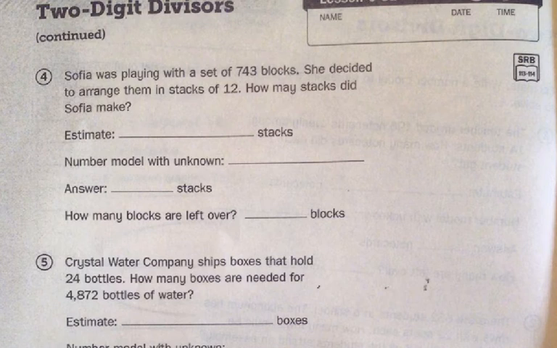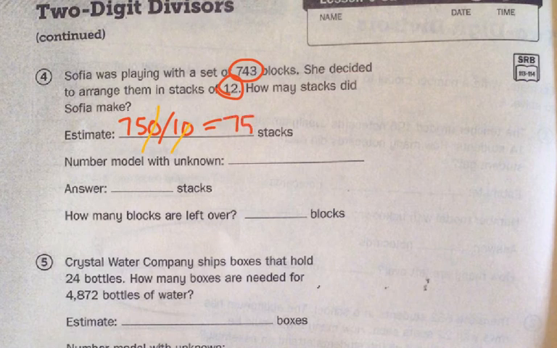Number 4, Sophia was playing with a set of 743 blocks. She decided to arrange them in stacks of 12. How many stacks did Sophia make? Well, let's go ahead and make 743, let's make that 750. And then let's just round 12 to 10, because I can do that pretty easy. This 0 cancels out this 0, and 75 divided by 1 is 75 stacks. Then let's go ahead and take 743 divided by 12. Gives me S for stacks.